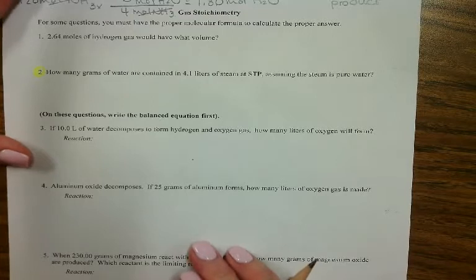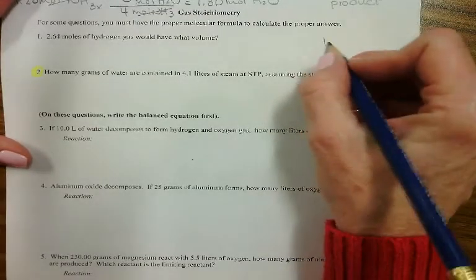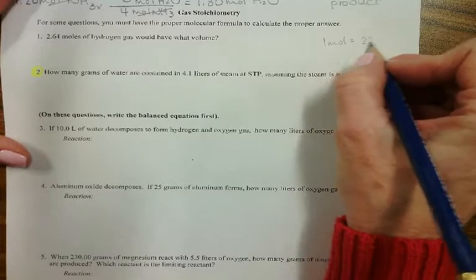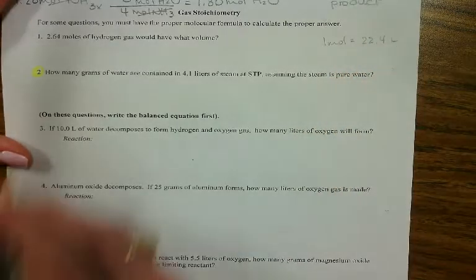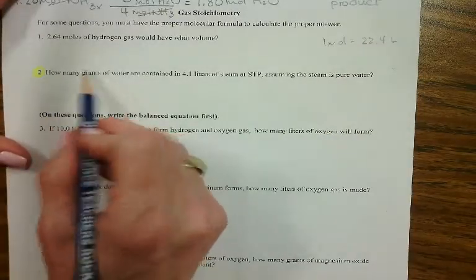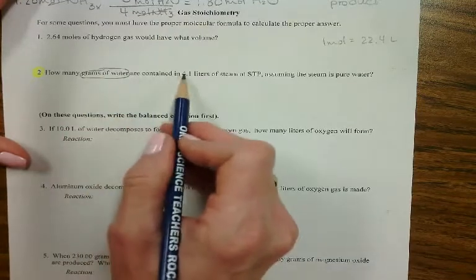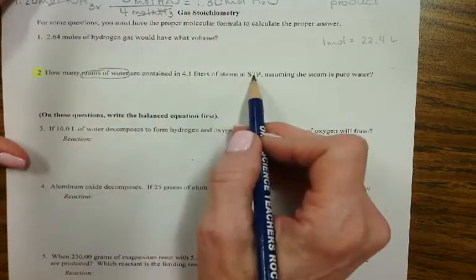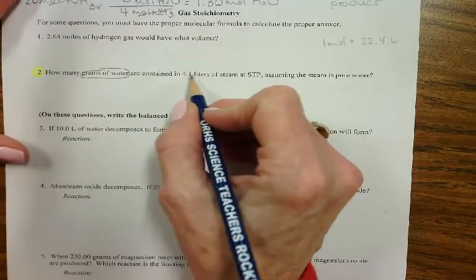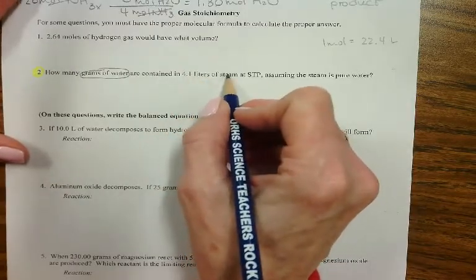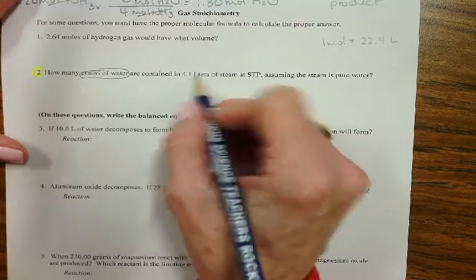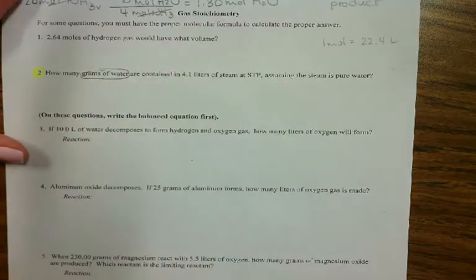All right, number 2. This is a little bit of gas stoichiometry. We're using the fact that 1 mole equals 22.4 liters of any gas. How many grams of water are contained in 4.1 liters of steam at STP, assuming the steam is pure water? Okay, this is really not hard. We don't even need a balanced equation for this. I'm simply going from liters of steam. Remember, steam is just water. I'm going from liters of water to grams of water.